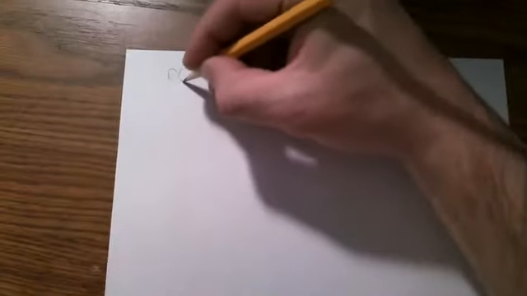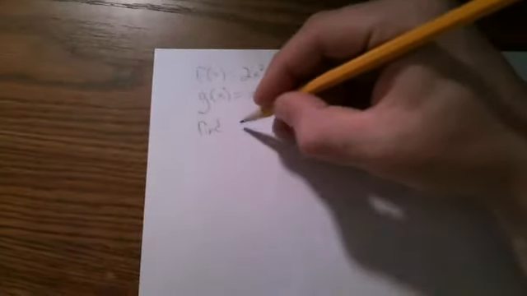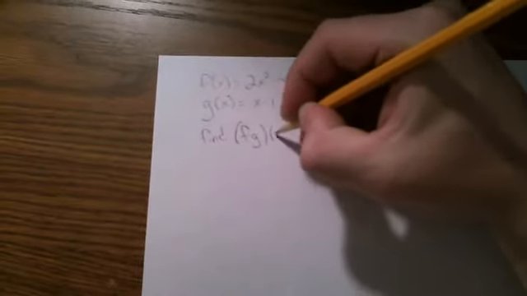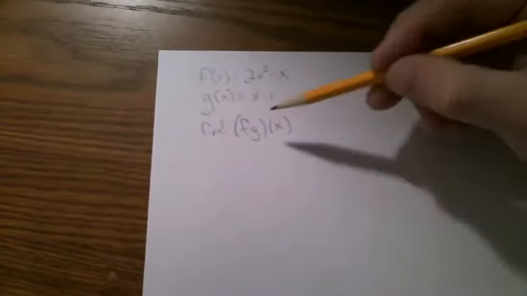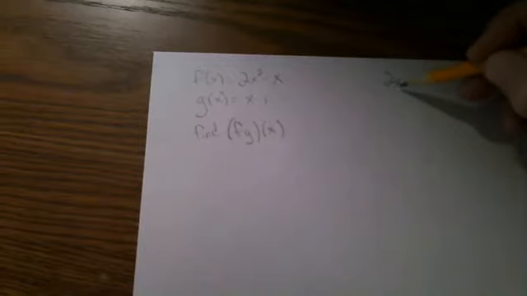So let's say we had f of x is 2x squared minus x, and g of x is x minus 1. Let's find f g of x. Well, there's no operation between. Just like you have no operation between 2 and x, that means multiply these things together.